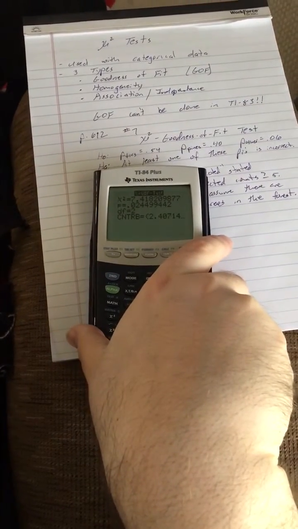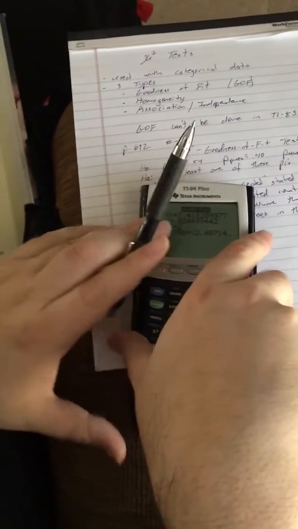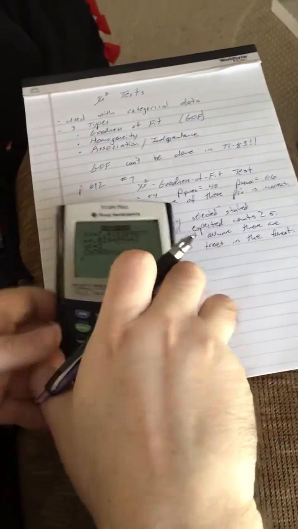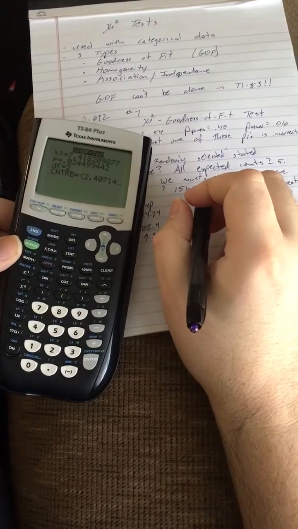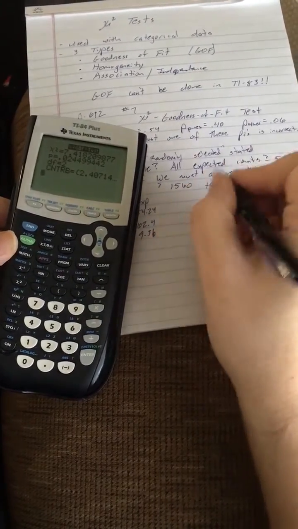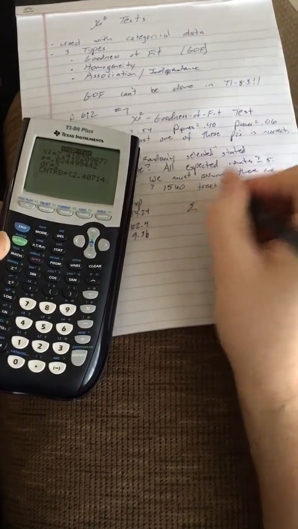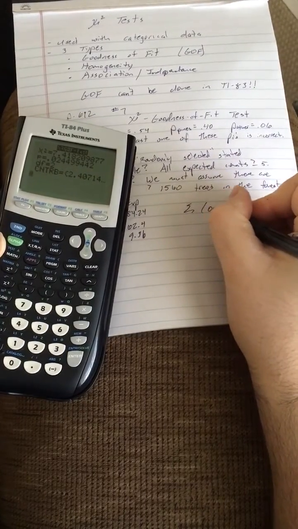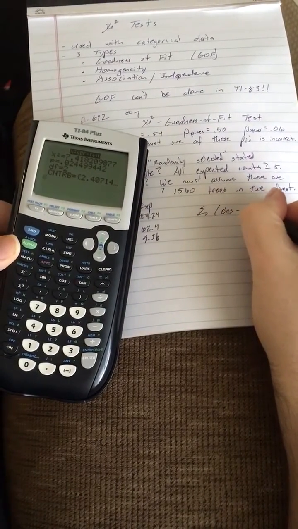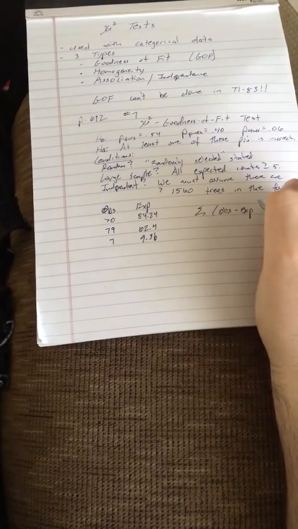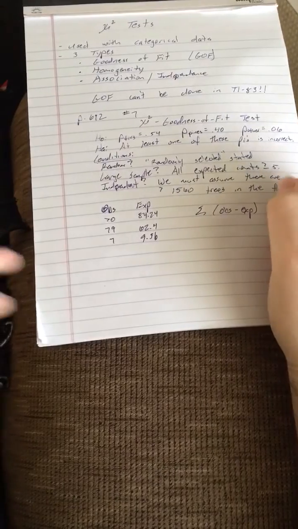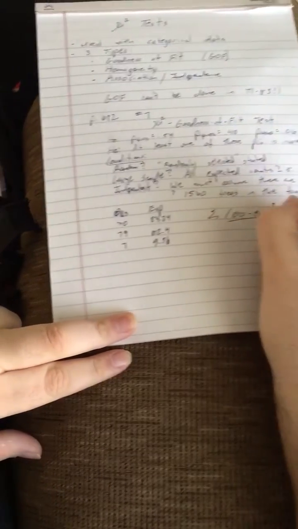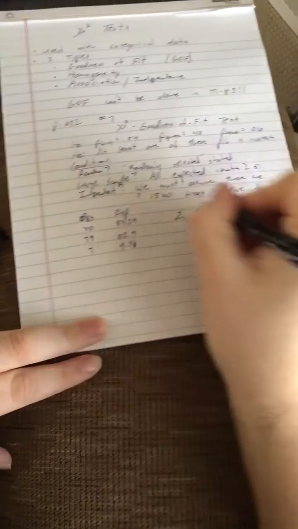And there's our chi-squared. So for this, we put the generic form of the chi-squared equation. This is at the bottom of one of your pink sheets. It's the sum of observed minus expected. Hold on, let me get it right. Observed minus expected squared over expected. All right, so you put that.